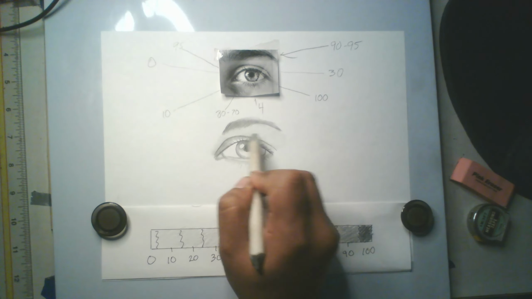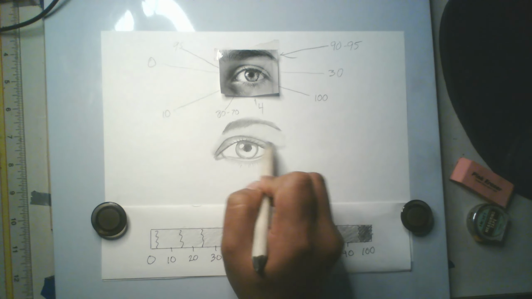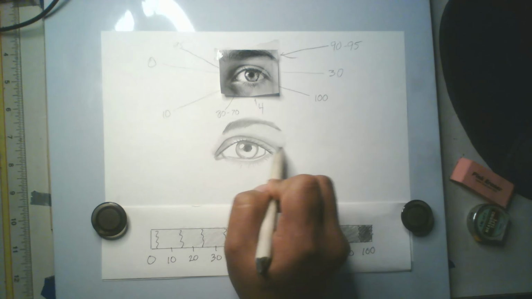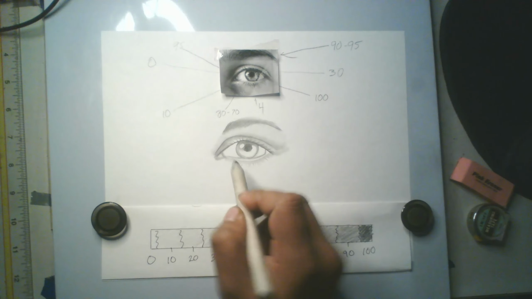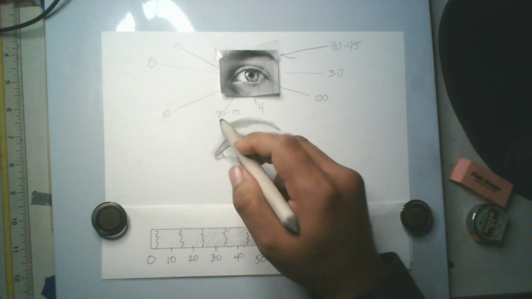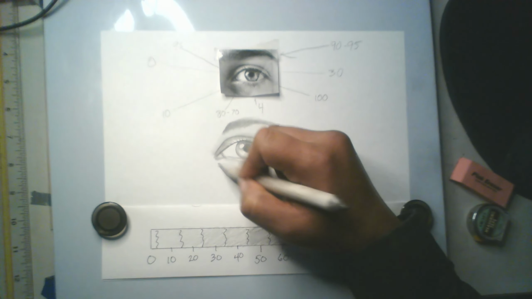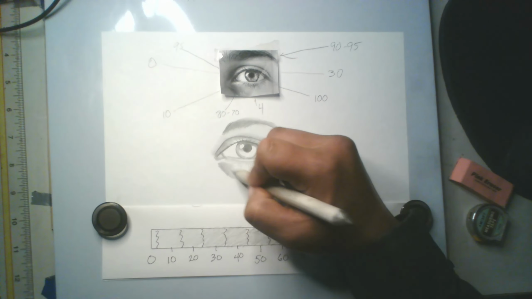And let's remember our blender's rule to do that with the contour. You want to go with the contour of the eye. Go with the contour of the eye. Now this part right here, we were talking is 80 to 70, so we're going to take from the pupil and do that 80 to 70 right here. 80 down here, and it gradually goes up to 70.